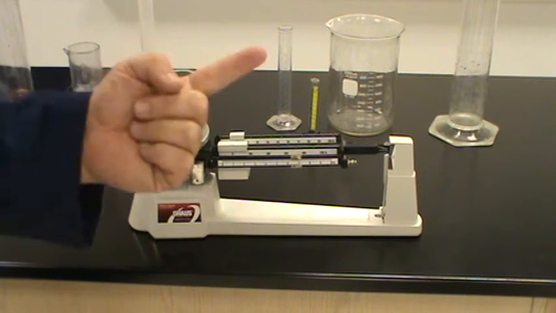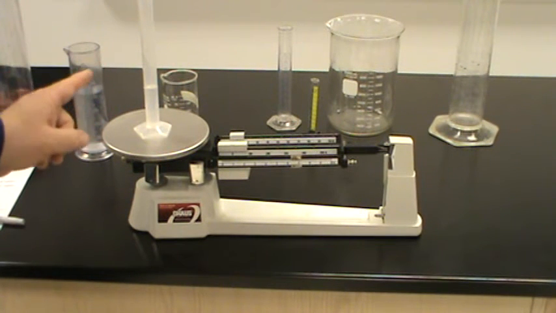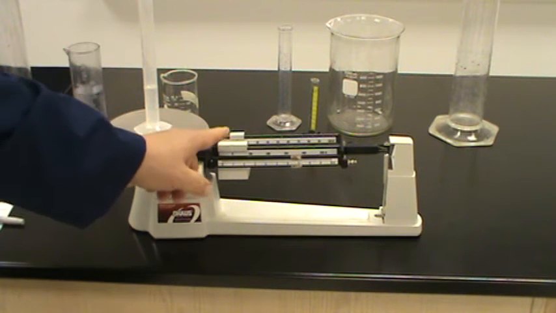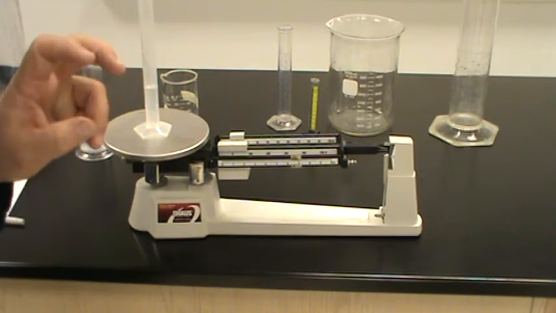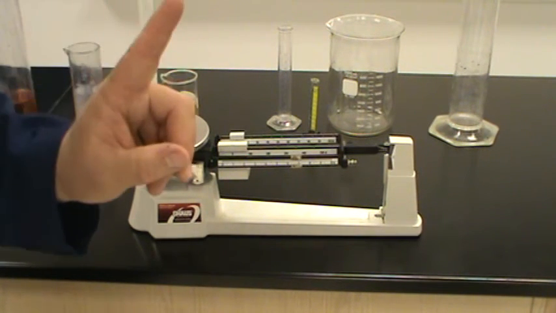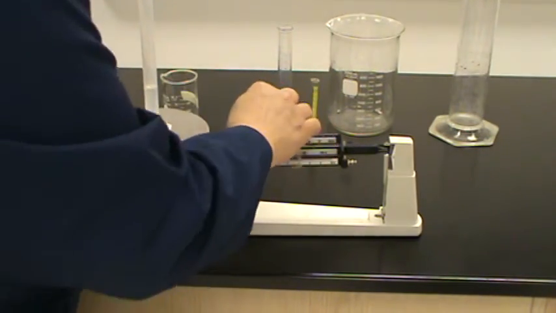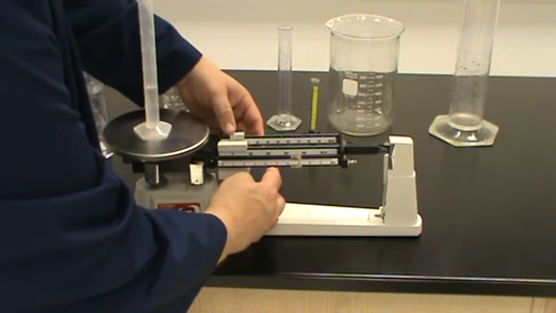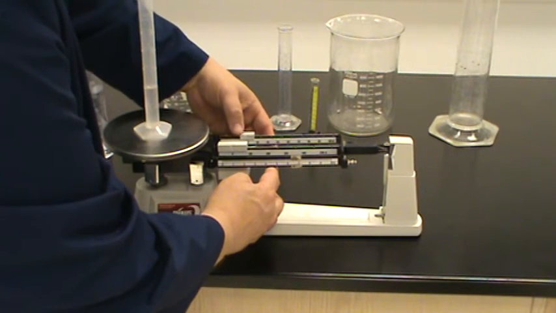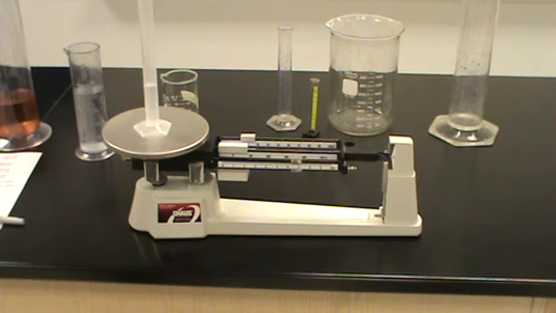If 1 milliliter weighs 1 gram, and we've already accounted for the weight of the cylinder, I should be able to move this 10 grams, and it should theoretically balance if 1 milliliter of water weighs 1 gram. Let's see. Pardon my sniffles too.